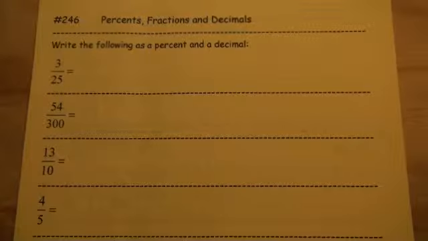Number 246, percents, fractions, and decimals. Write the following as a percent and a decimal. Now, in previous videos, we have converted from decimals to percents, and I believe fractions to decimals, but we have not converted all three, so let's go ahead and do that here in video 246.